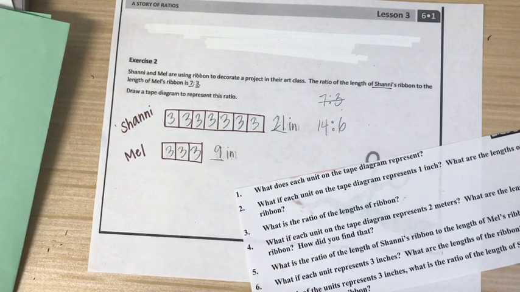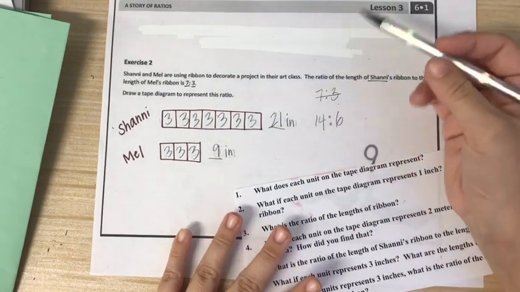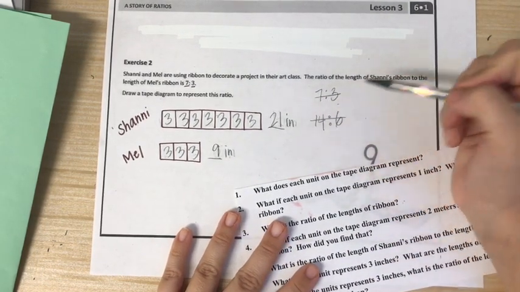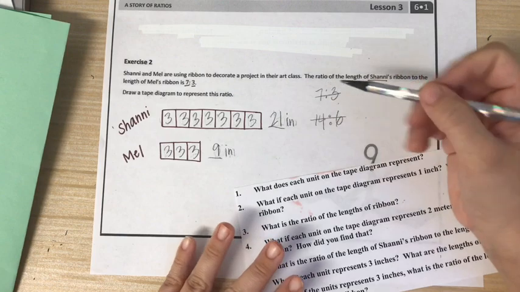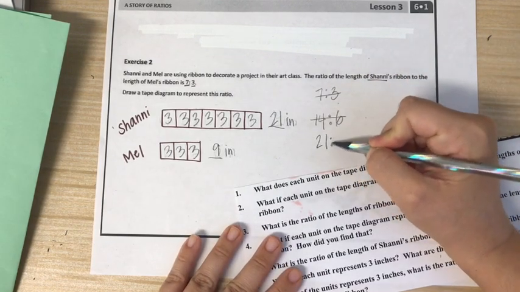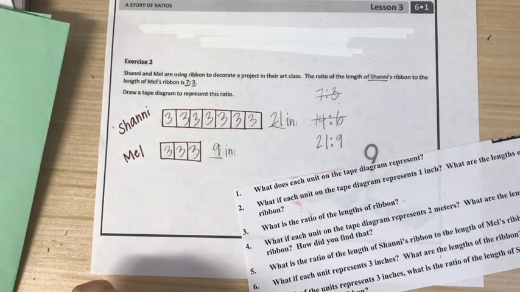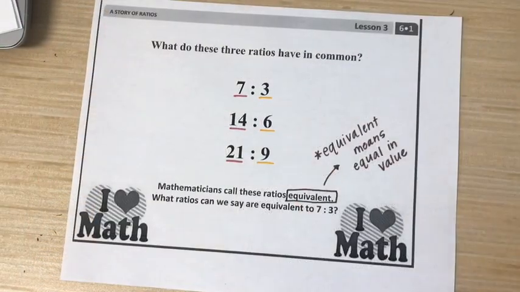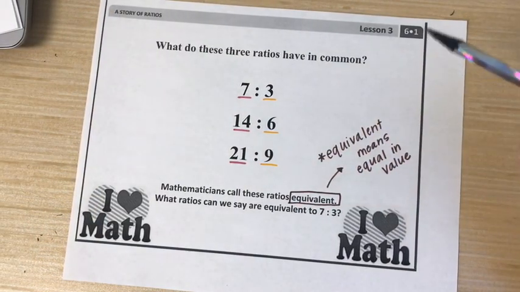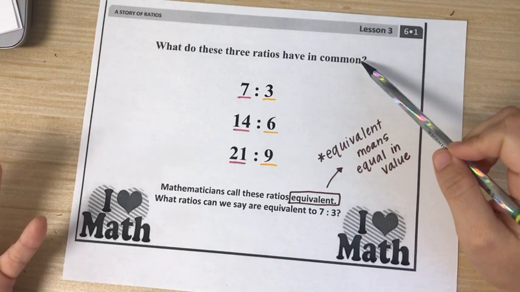What is the ratio of the length of Shani's ribbon to the length of Mel's ribbon now? So again, we're no longer working with a 14:6 ratio. We are now working with a 21:9 ratio. And here are the 3 ratios we just collected. What do these 3 ratios have in common?